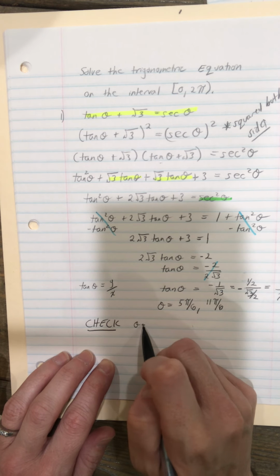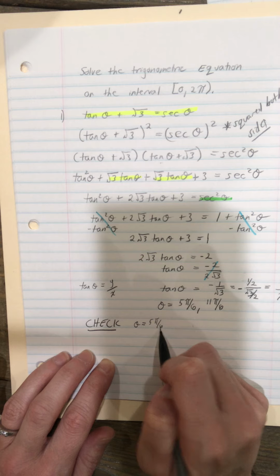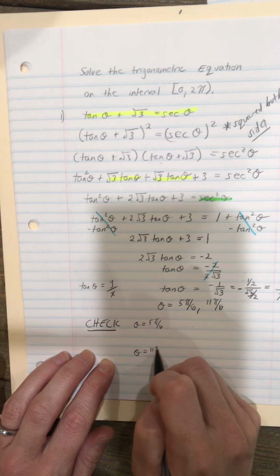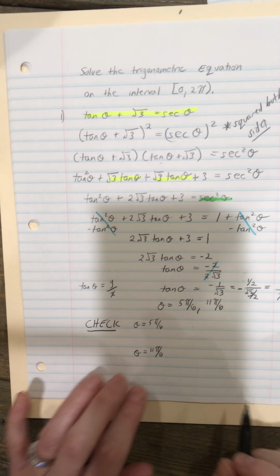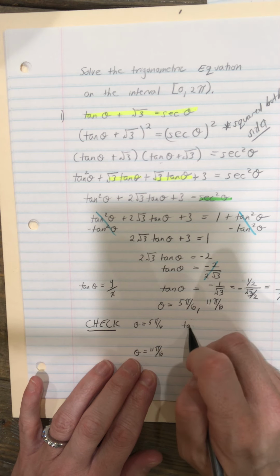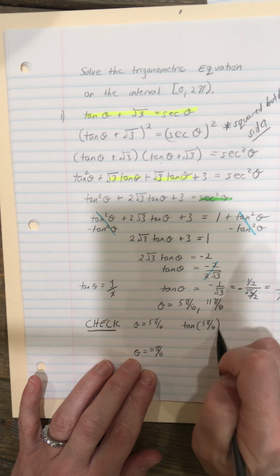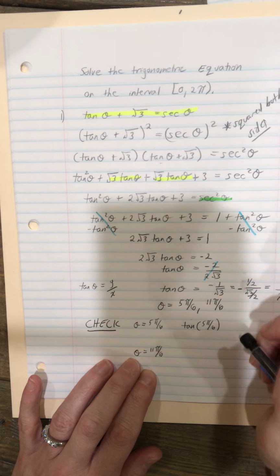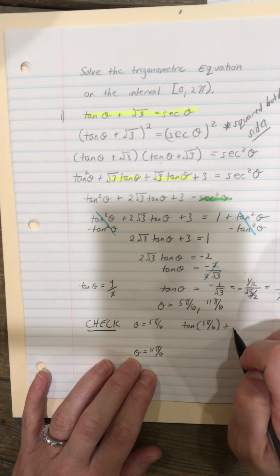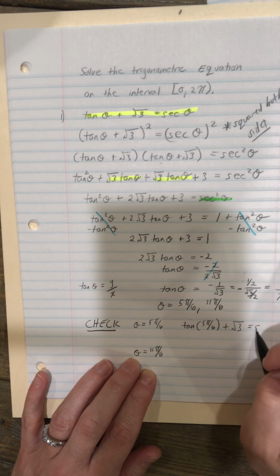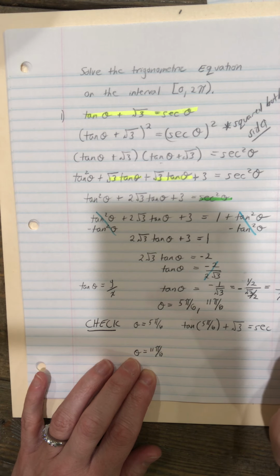All right, so I have to check both solutions. I have to check theta equals 5 pi over 6, and I have to check theta equals 11 pi over 6. So now let's put it in the original. This is tangent of 5 pi over 6 plus root 3 equals the secant of 5 pi over 6.